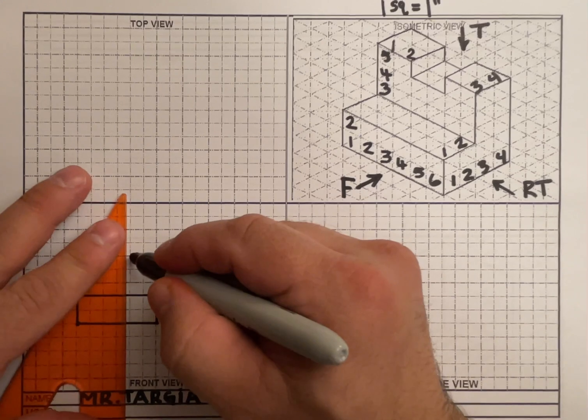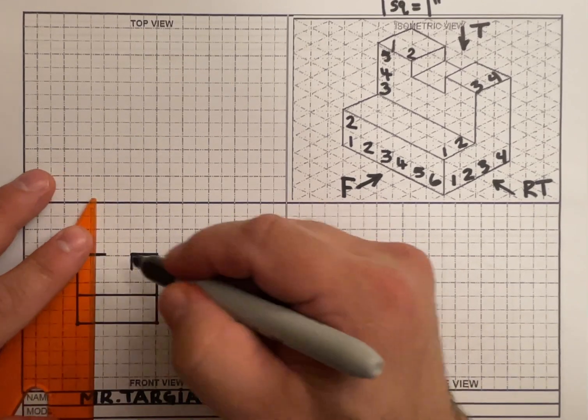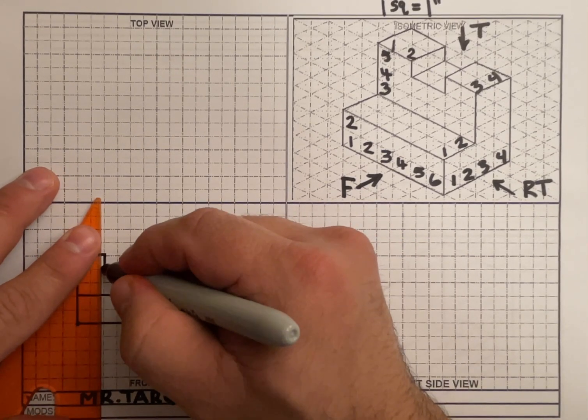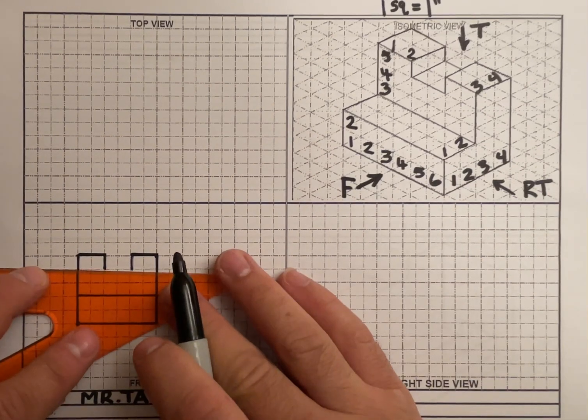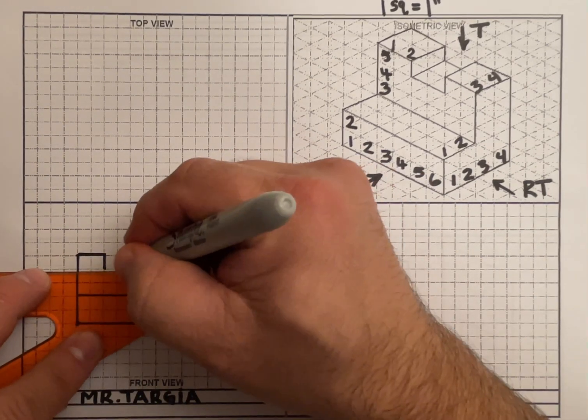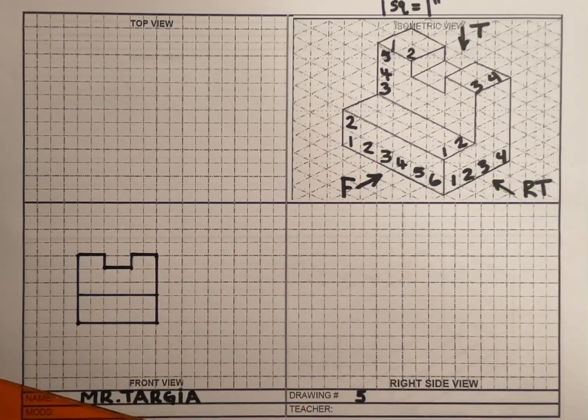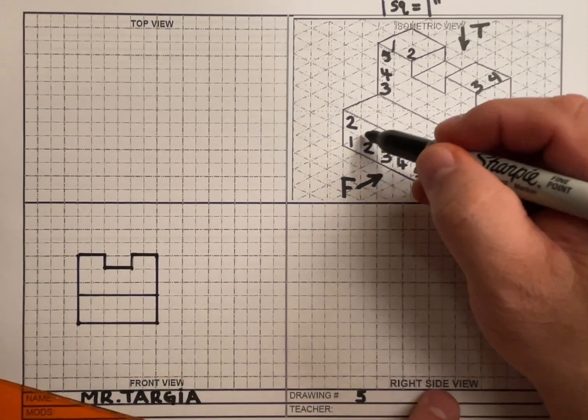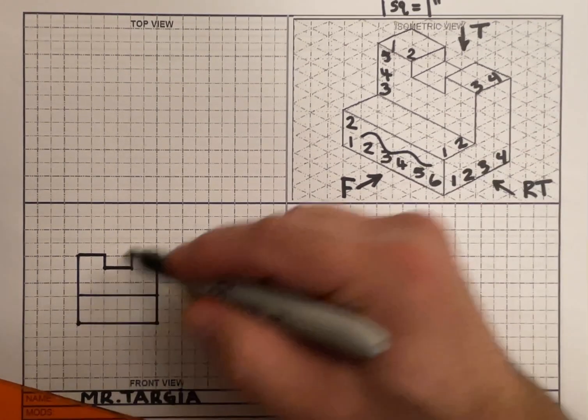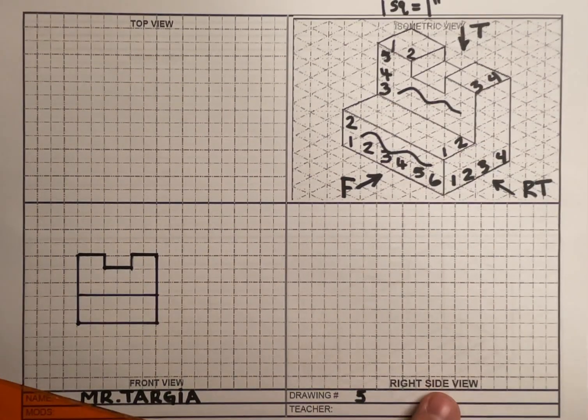Then I'm going to drop down 1 here and here. And then I'm simply going to connect these 2 endpoints and complete the front view. So this is the front of this object here. This surface area here is this one here, and this surface area here is this one here.